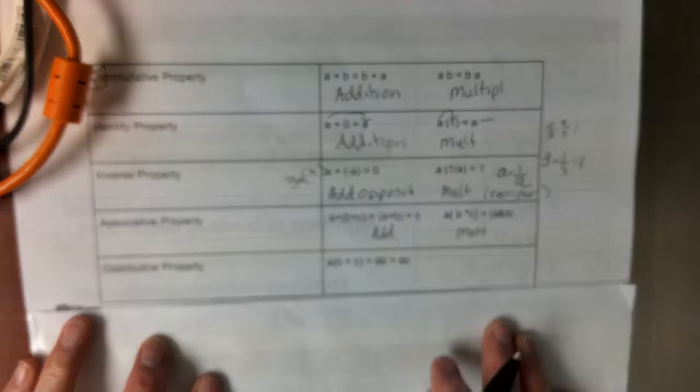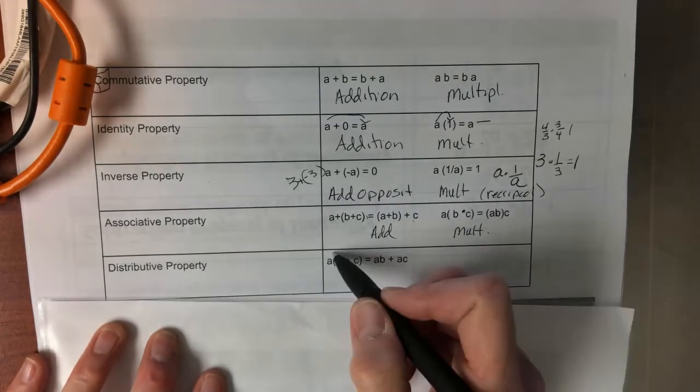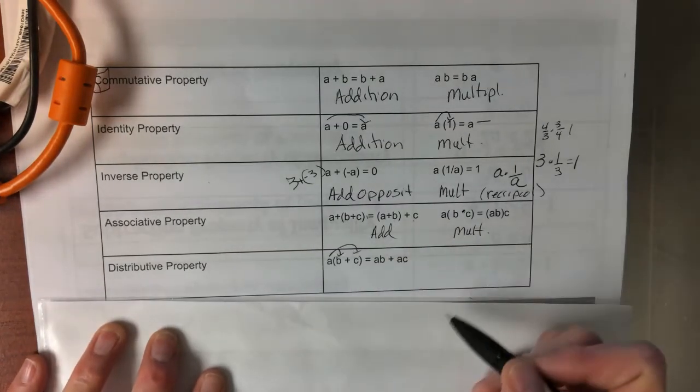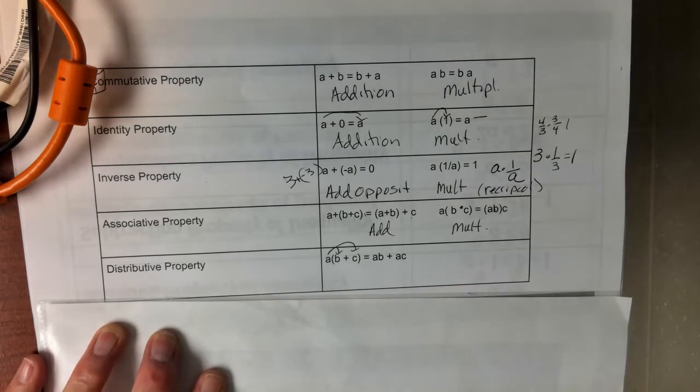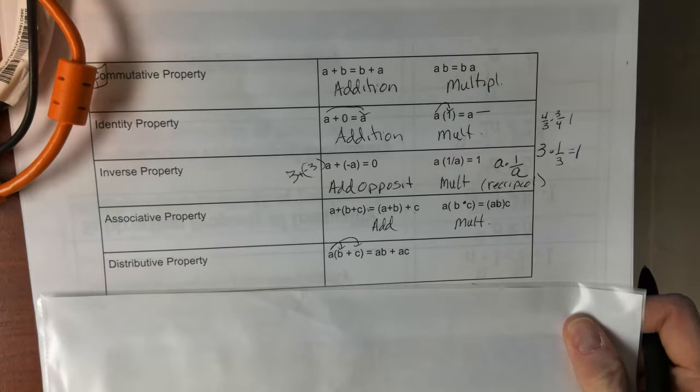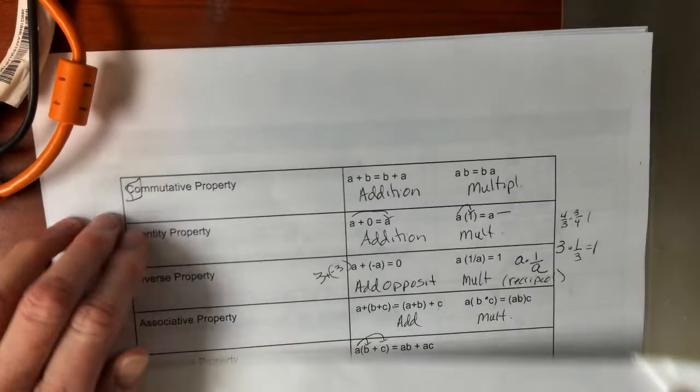Okay. And then we've worked with the distributive property this year, right? You distribute to each part that's in there. So those are properties that you may have learned in the past. Now we're going to tie them to equations and inequalities.